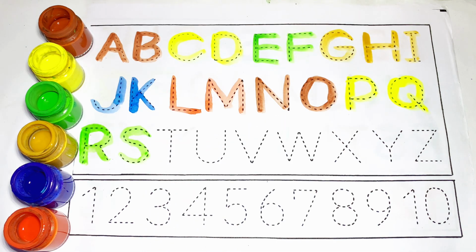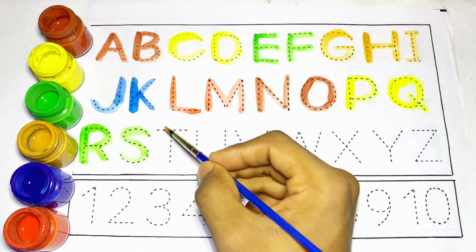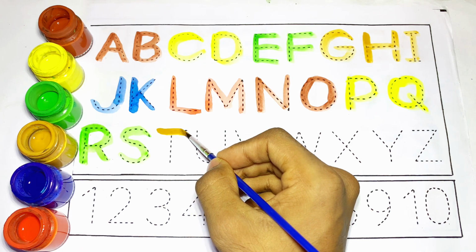Kids, now draw T. T for teacher, T for tiger. The alphabets of T. And use yellow ochre color.